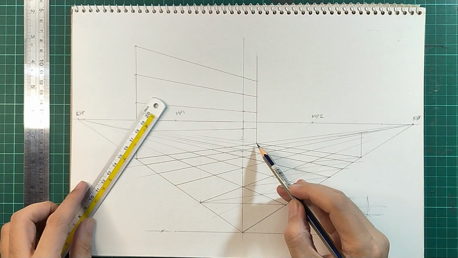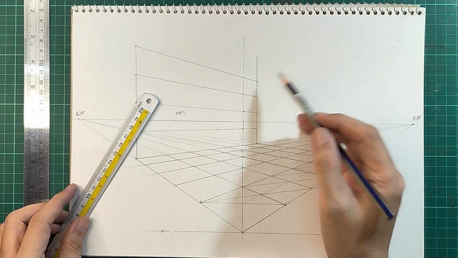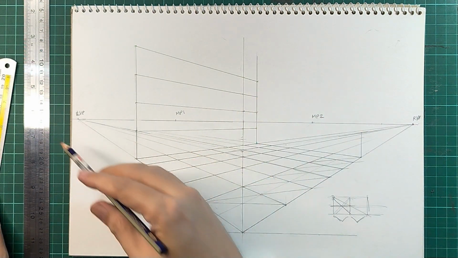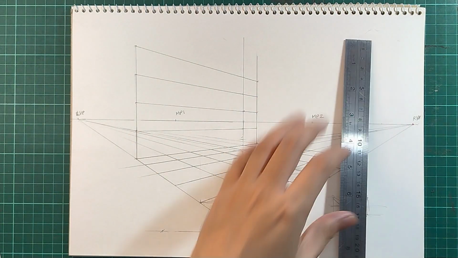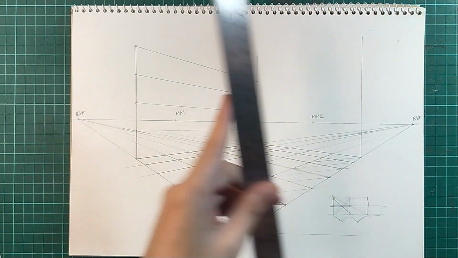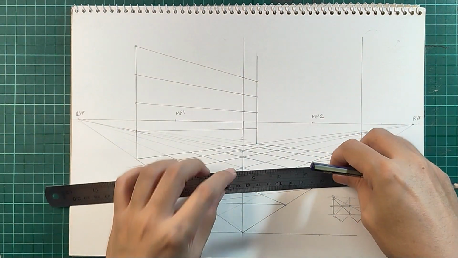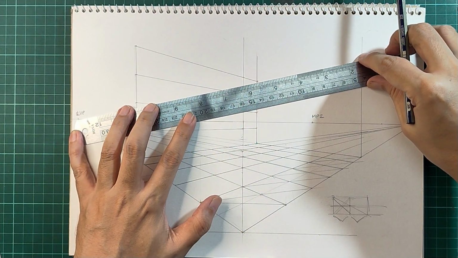Okay, so that's the corner of the room. And because we have these, we can now use that to extend. We'll create that opposite wall. So I'm just going to mark this vertical. And then we'll use these points to build that other wall.